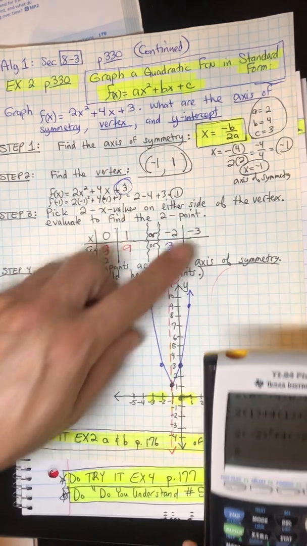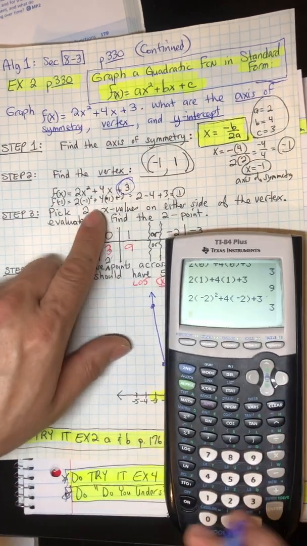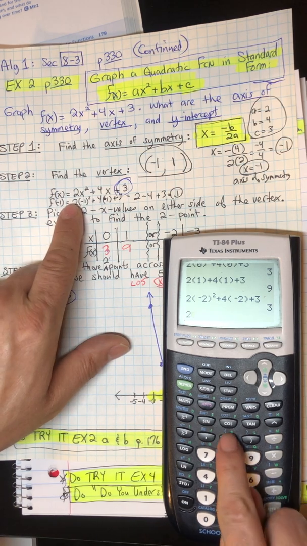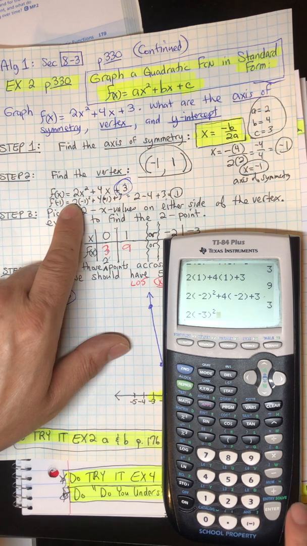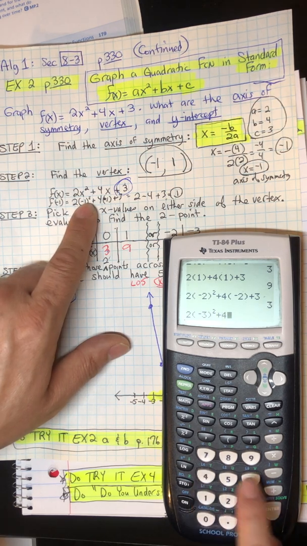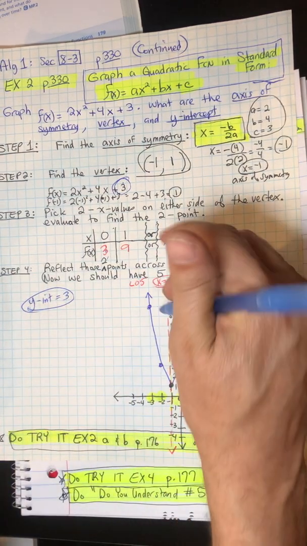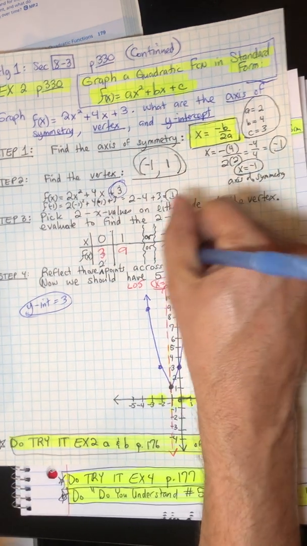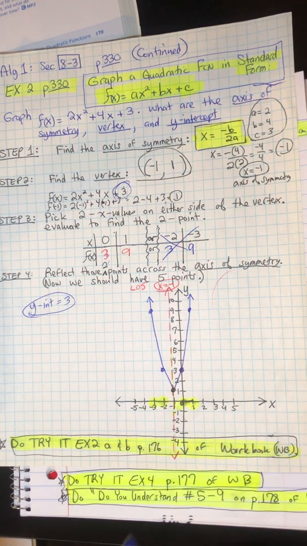Let's plug -3 in. I bet you it's going to be 9. Positive 9, this answer. Let's plug it in. Go back to the function. 2 times (-3) squared plus 4 times (-3) plus 3. I'm replacing x with -3. And it was positive 9. So I didn't even have to graph these two. I would have got (-3, 9) and (-2, 3) either way.